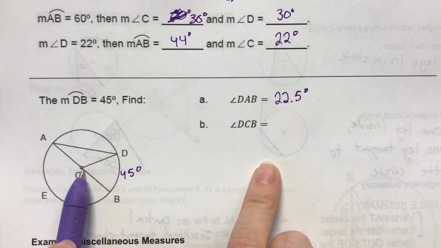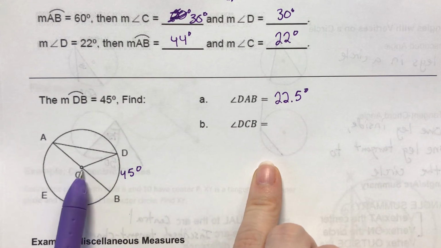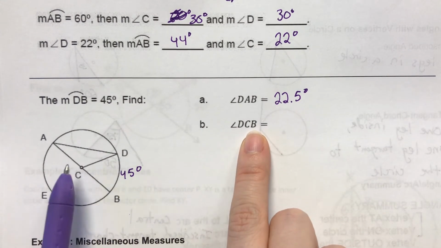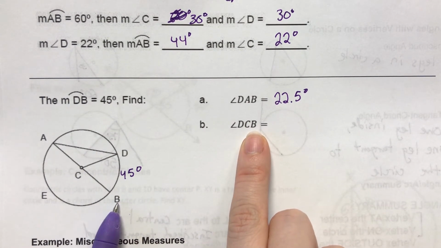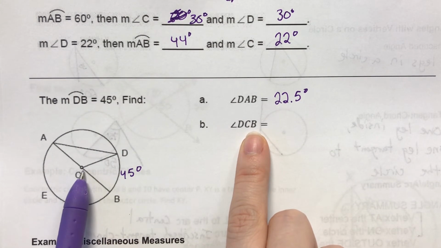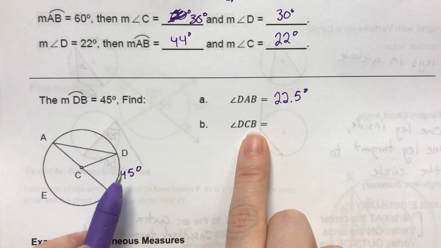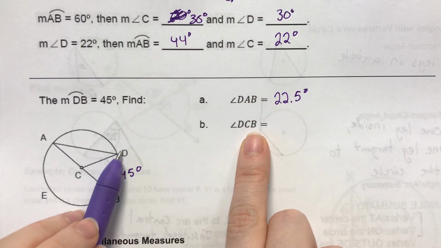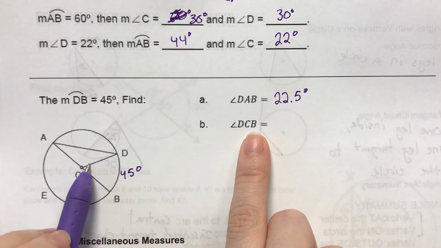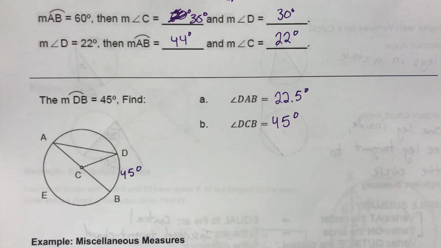We can see because it's got that little circle right there that happens when we have the center. So if C is the center, angle DCB is a central angle. And we know from the front page that if an angle has its vertex at the center, then its measure is the same as the measure of the arc that it cuts. So if there's a 45-degree arc created by angle DCB, then there's a 45-degree angle right there as well.